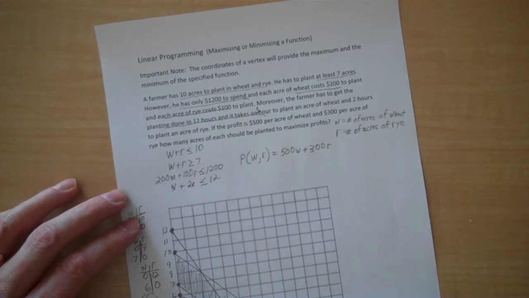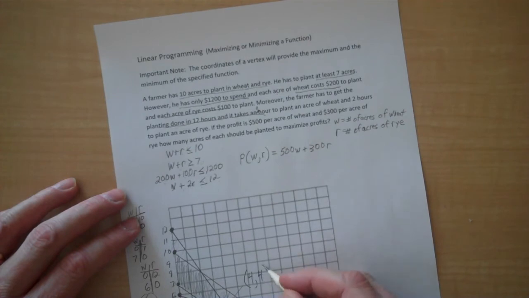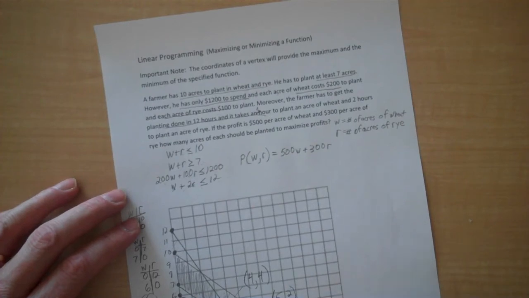This is the R-axis. Right here, that is 4 acres of wheat and 4 acres of rye. And right here, that is 5 acres of wheat and 2 acres of rye.